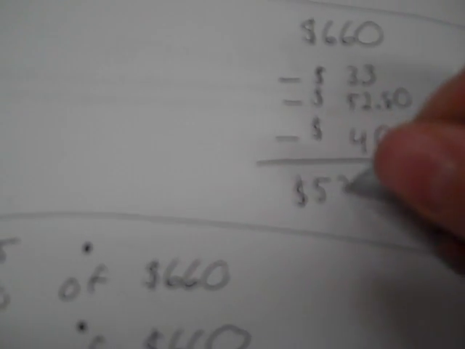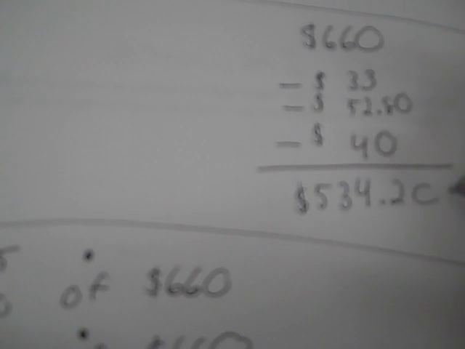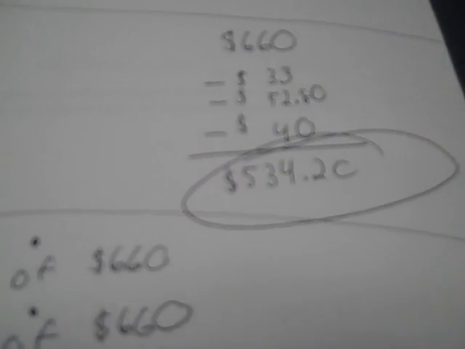So I figure that out. 660 minus 33 minus 52.80 minus 40. $534.20. That's your net pay.